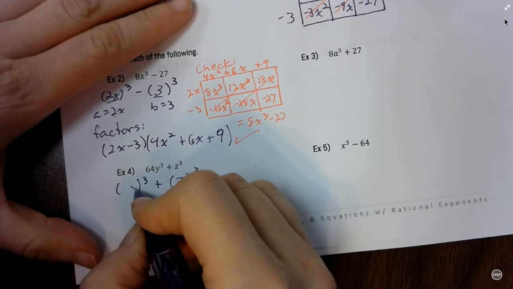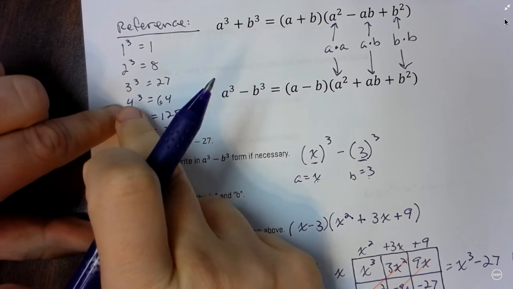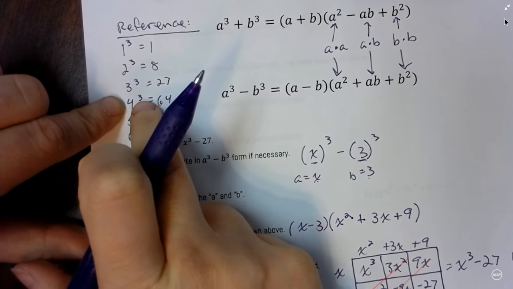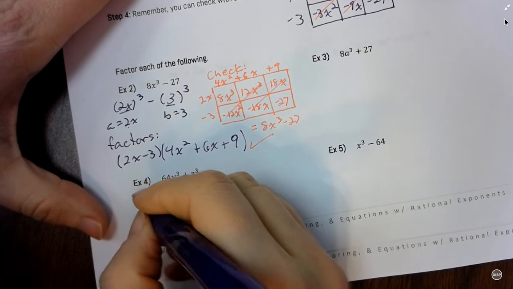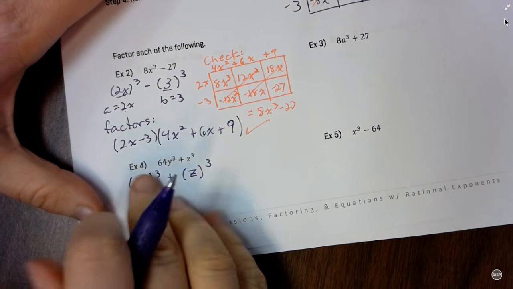And then here, obviously I want a y there because of y to the third, but what about 64? So go up to your reference chart. Well, it looks like 4 times 4 times 4 is 64, so 4 to the third power is 64. So I should put a 4 right here. Cool, so I got it written in the right form.